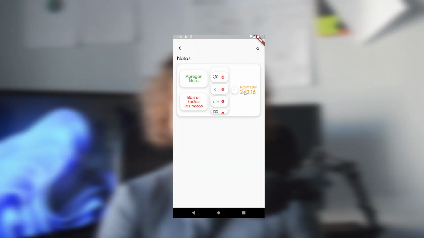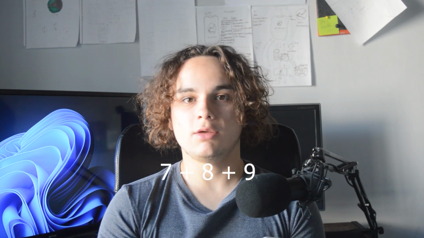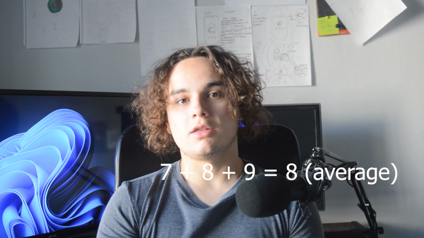For each student, I need to add numeric notes and take the average from them, so at the end of the year or at half of it, she can send the qualifications. For example, if you have 7, 8 and 9, the average will be equal to 8. That's pretty easy to do in programming.